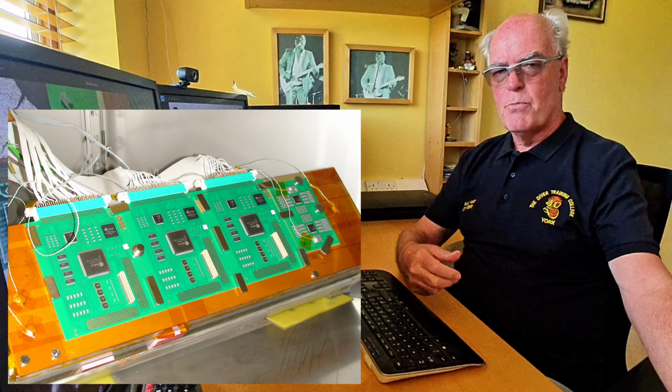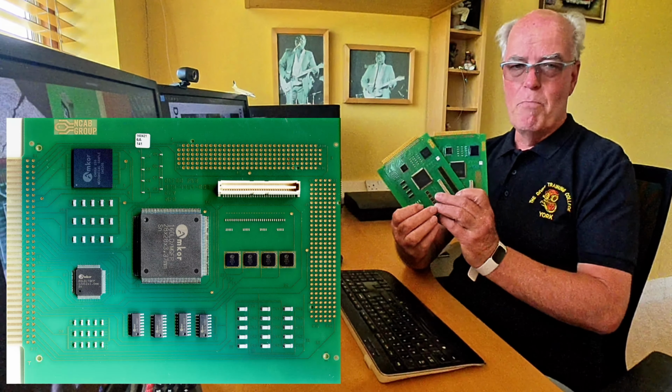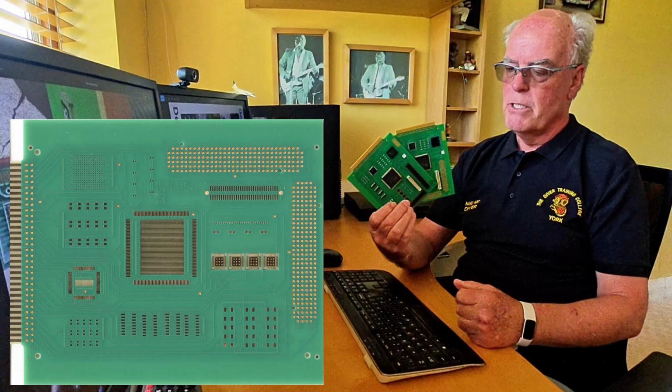What we're taking is printed circuit board assemblies, test boards like these examples I've built many, many times for customers.